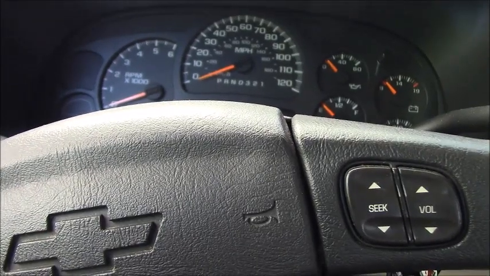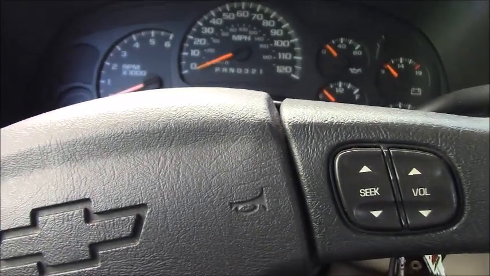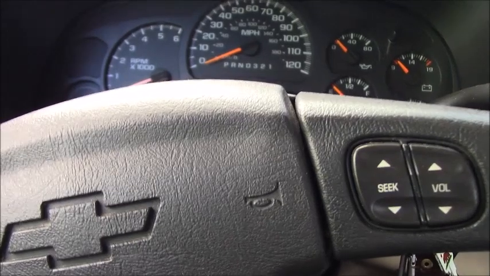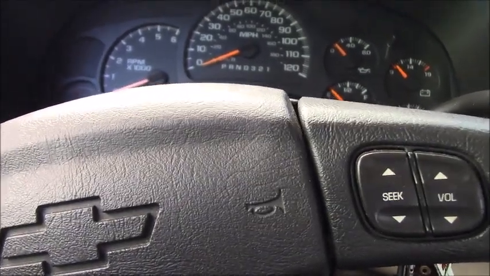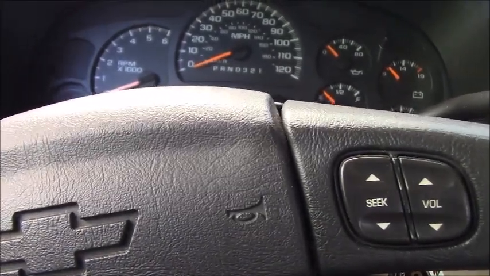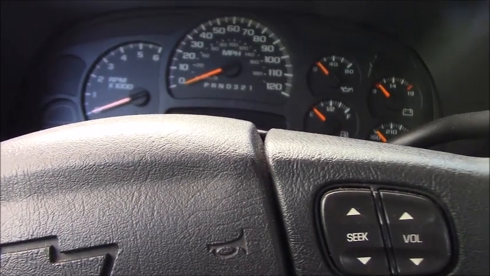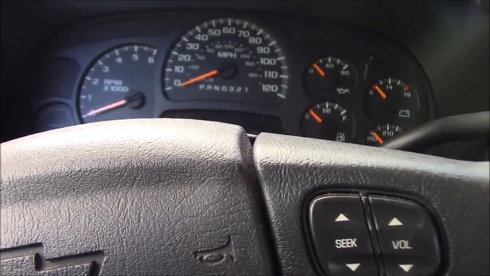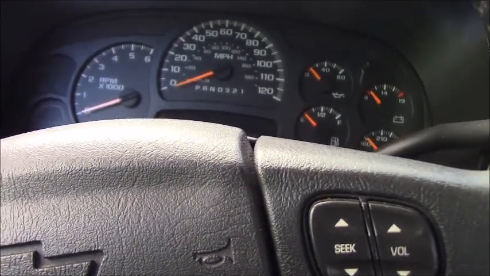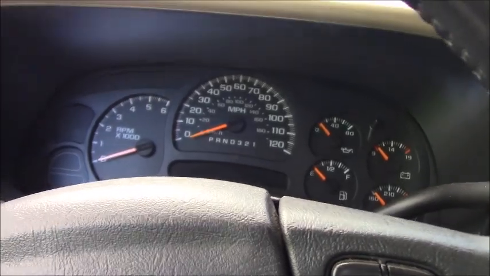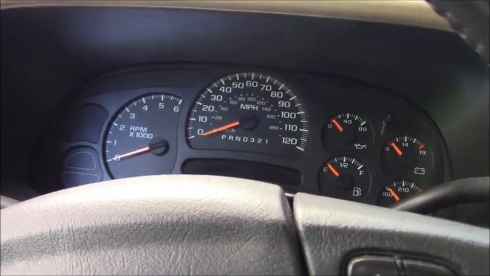Good morning, guys. Today we're working on a 2006 Chevy Silverado. The vehicle failed an emission test, and the customer complained that the check engine light is on.